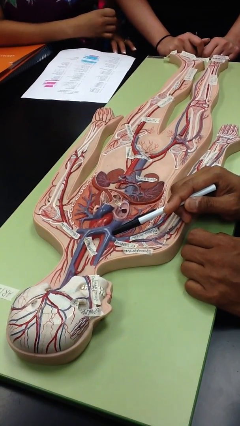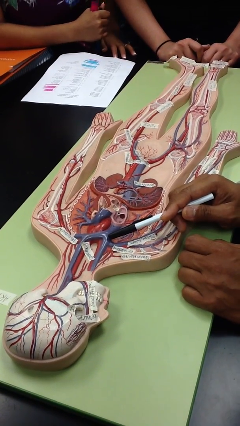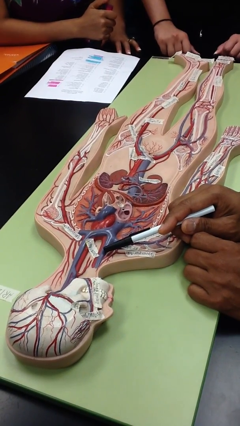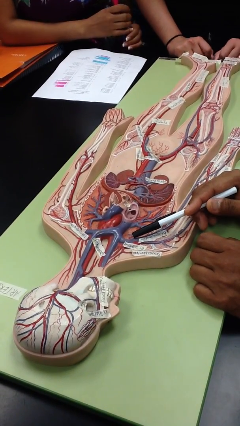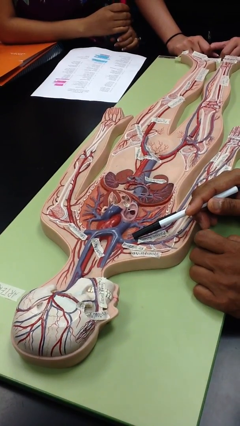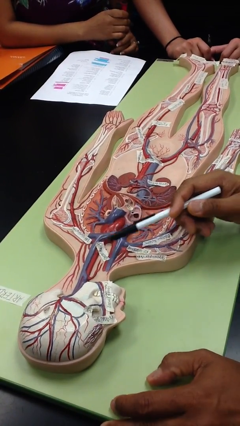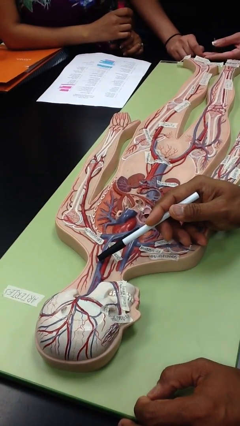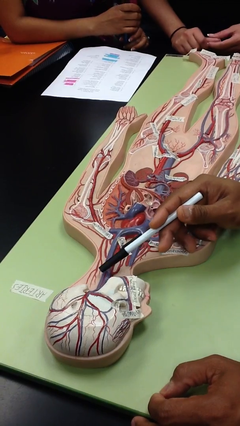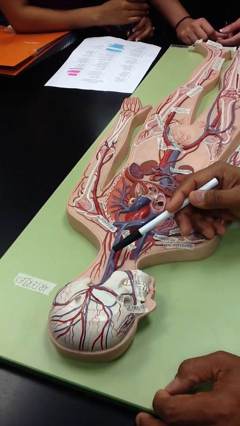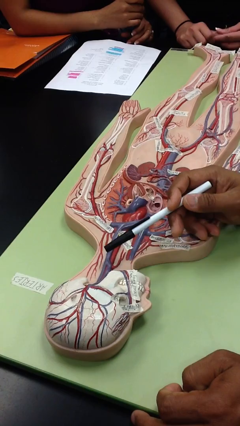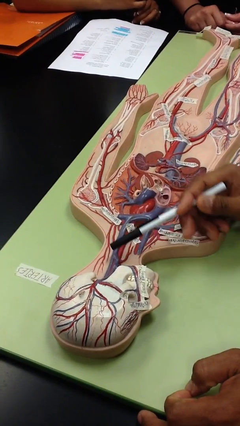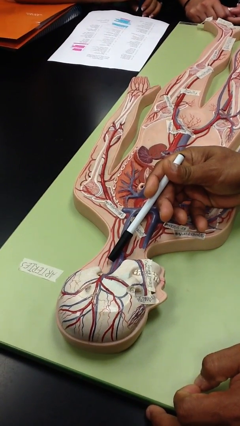You got it? So this is right. This is shorter, so it also branches into two. This one is right jugular vein and right subclavian vein. All right. Now note here, it's shown in this illustration, in this model, that there are two branches of the left, also with the right jugular veins. Okay. Now this one is your internal jugular vein, and that one is your external jugular vein.